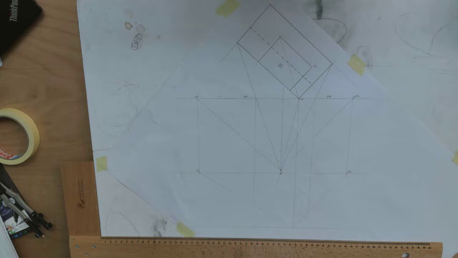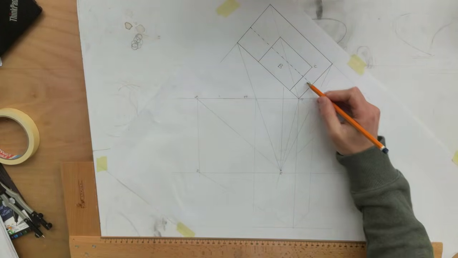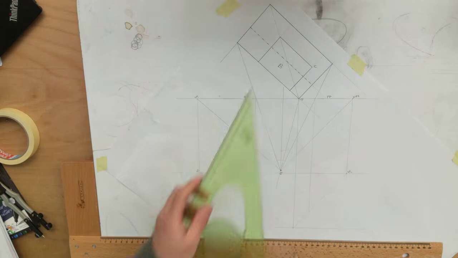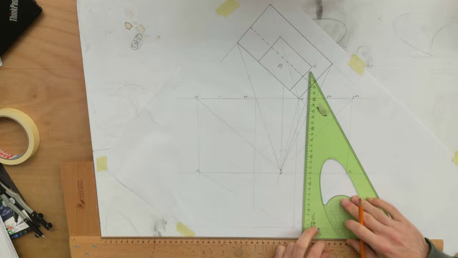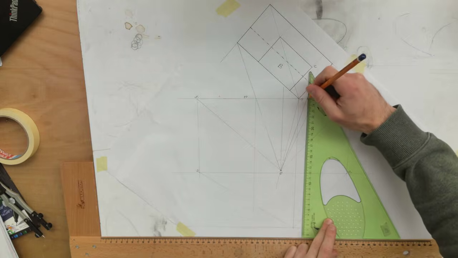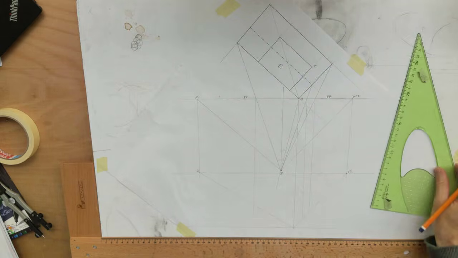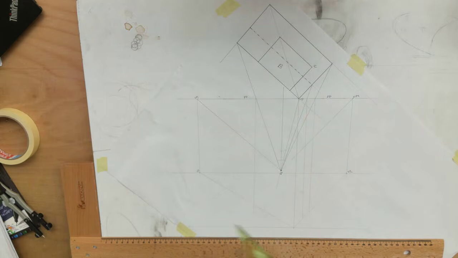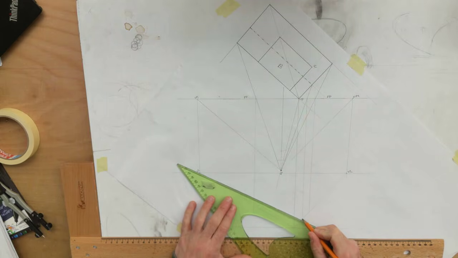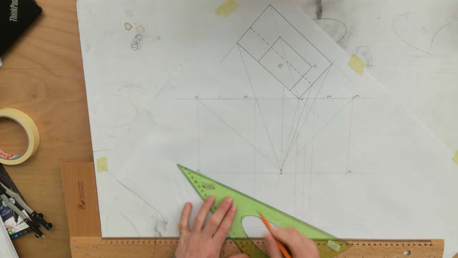Now with this one there is a bit of an overhang, so the front of the actual kiosk is going to be back here somewhere. And we can see with our dashed line there, that is where it goes back to. So I join it back to my spectator, and where it hits the picture plane I take it down, and I can see this line vanishes off to the left here.